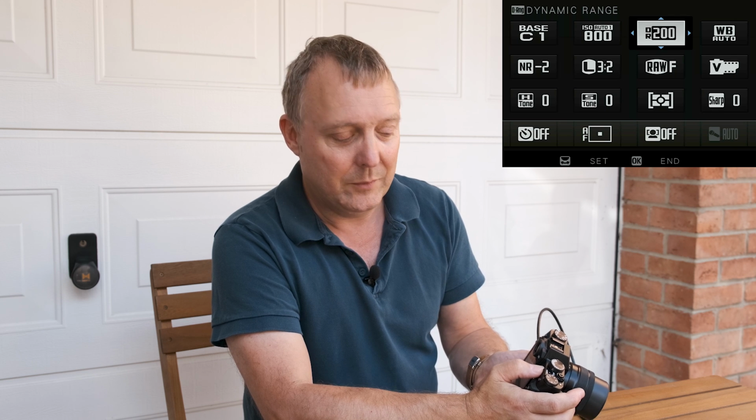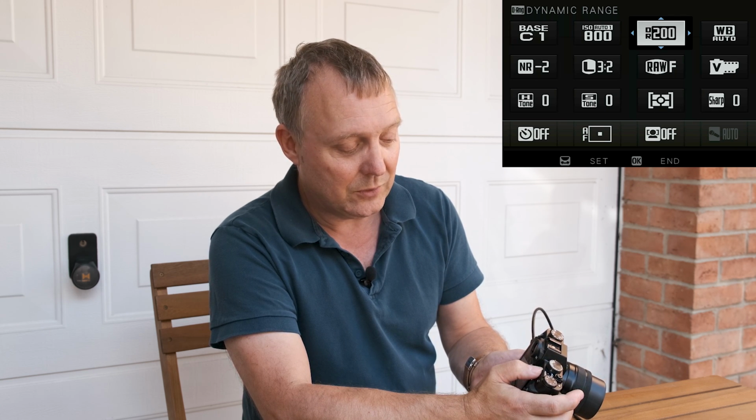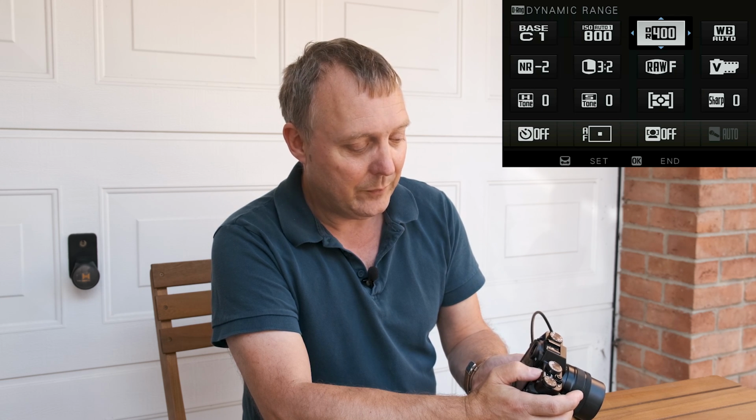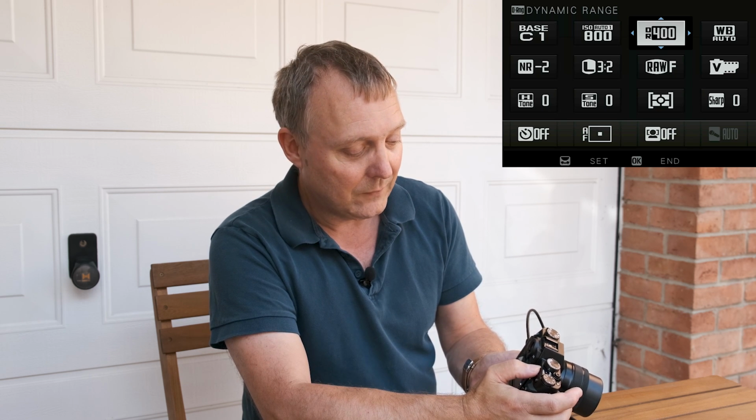Because if the camera detects a high dynamic range shot that you're about to take, and it picks dynamic range 200, for say, 200 it can only use with an ISO of 320 or greater. If it picks 400, it'll be 640 or greater. On the previous X cameras it was 400 and 800.